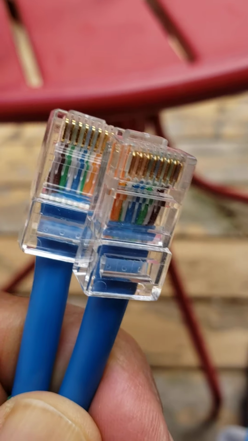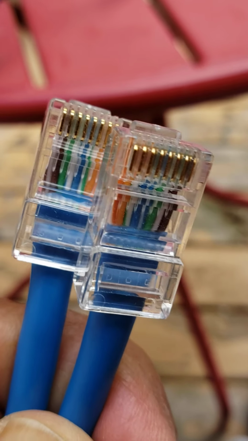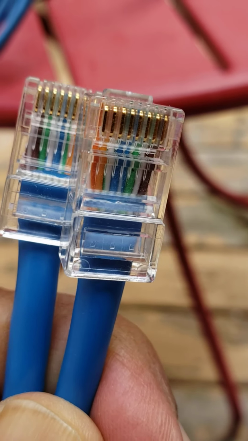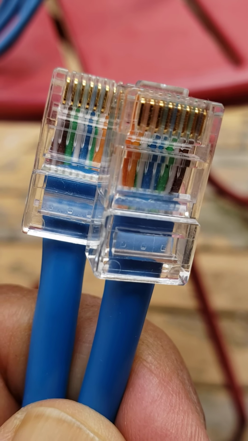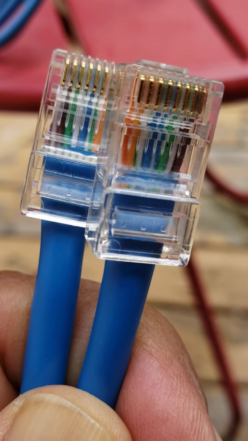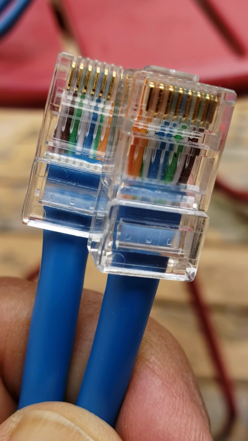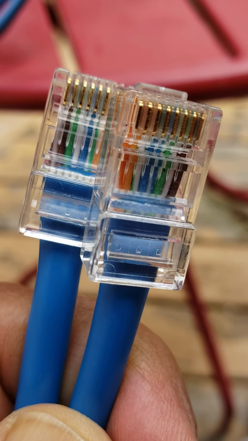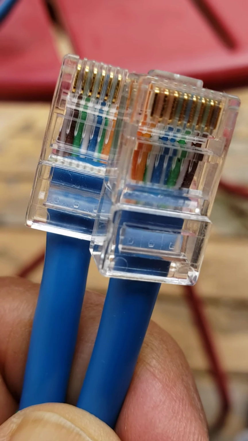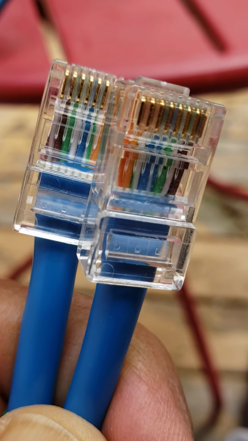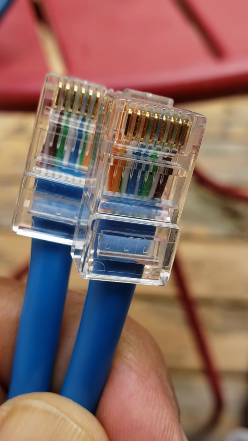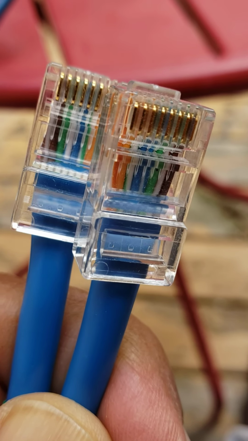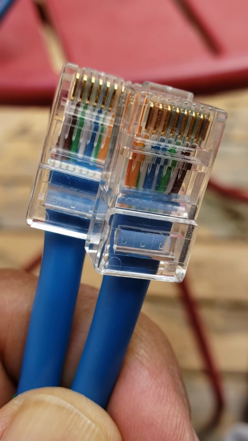So this cable that you see in front of you, the two ends, when you look at them, are wired differently. So the one on the left-hand side, you see that the white-orange is to the extreme on one side, and the other end is the white-orange is in the beginning. This is known as a crossover cable. And in a crossover cable, the transmit and the receive are switched over. Now, this cable is rarely used today because the devices are capable of flipping the transmit and receive on their own.